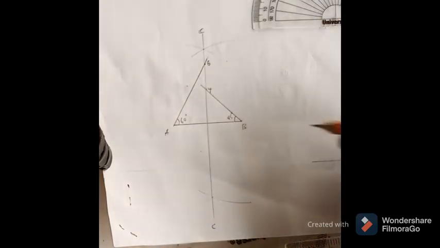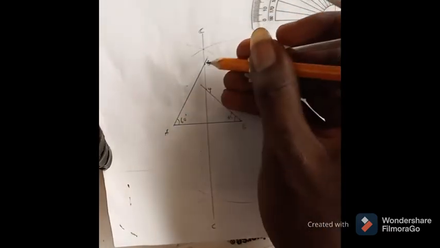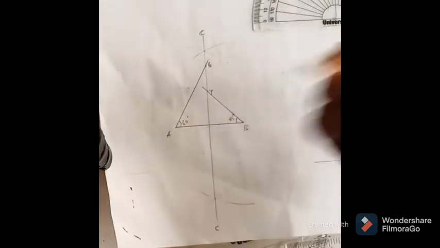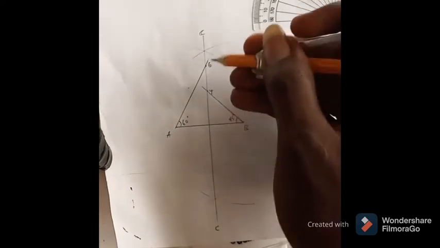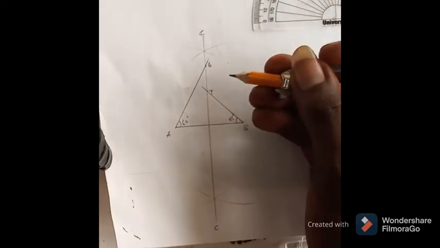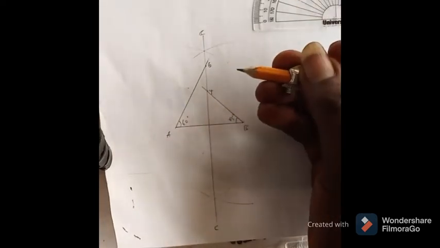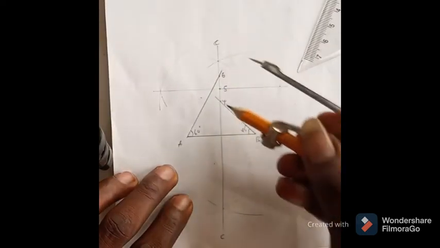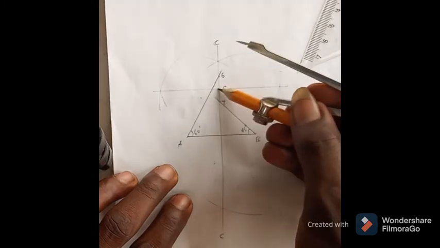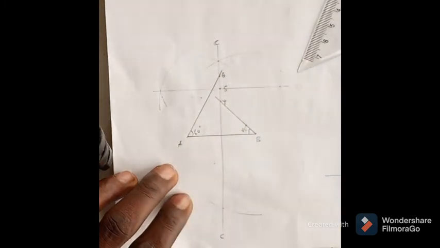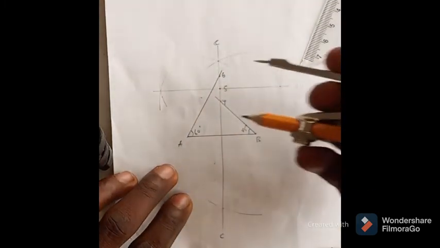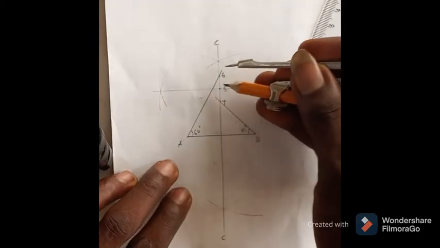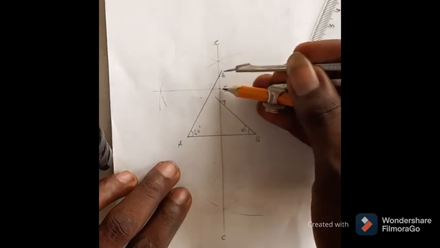You can check previous videos on how to bisect a straight line. It follows the same process. Bisecting the distance between 6 and 4 follows the same process of bisecting a straight line. So we need to get the midpoint of 6 and 4. The midpoint will be called point 5. This is point 5. So we have point 4, point 5, and point 6. The distance between 4 and 5 is equal to the distance between 5 and 6. This is just the midpoint of 4 and 6.